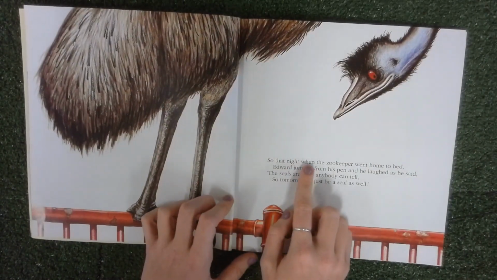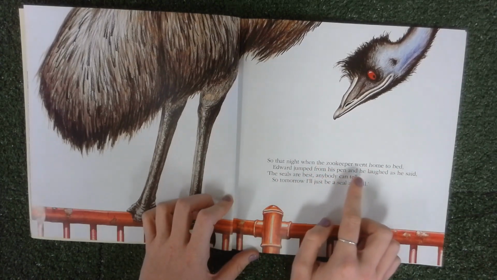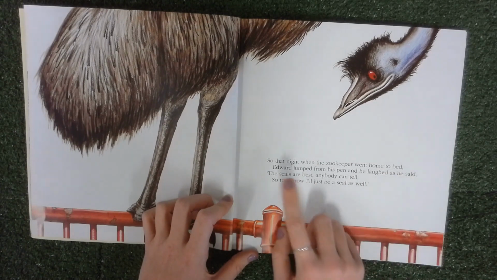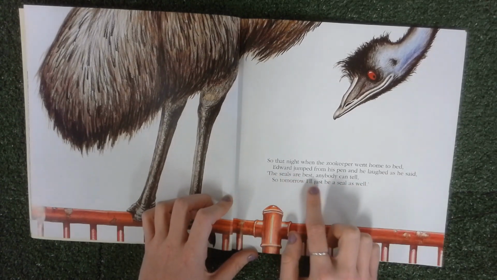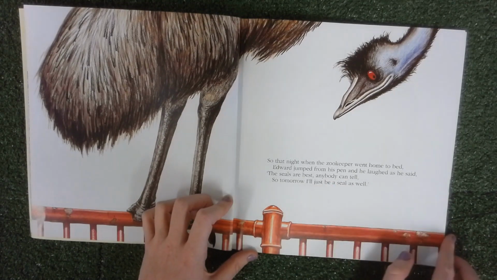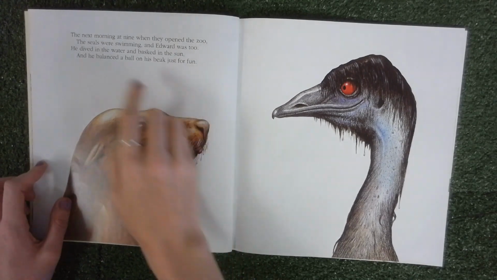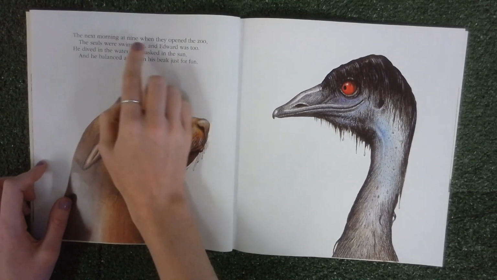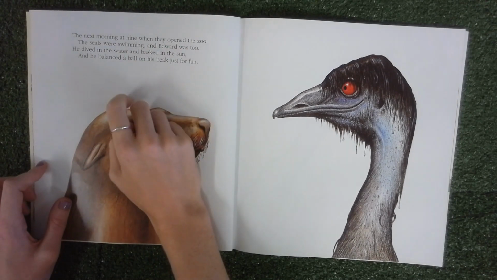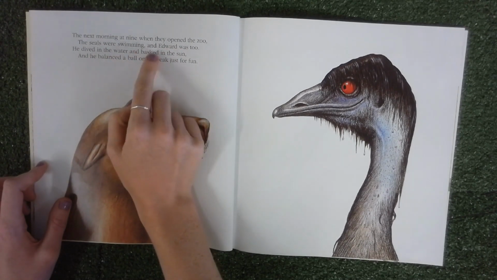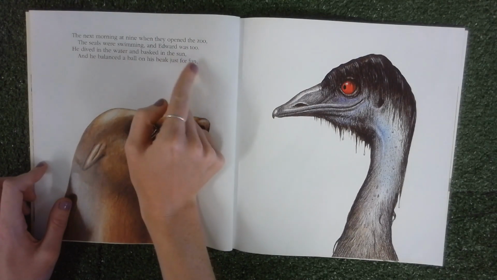So that night, when the zookeeper went home to bed, Edward jumped from his pen and he laughed as he said, "The seals are best, anybody can tell, so tomorrow I'll just be a seal as well." The next morning at 9, when they opened the zoo, the seals were swimming and Edward was too. He dived in the water and basked in the sun, and he balanced a bull on his beak just for fun.